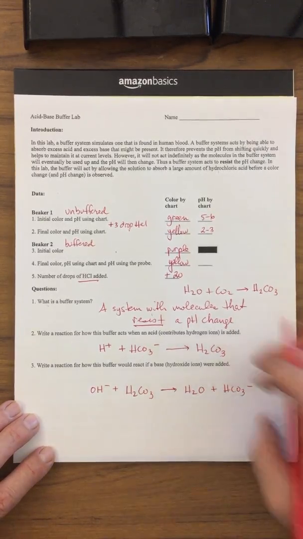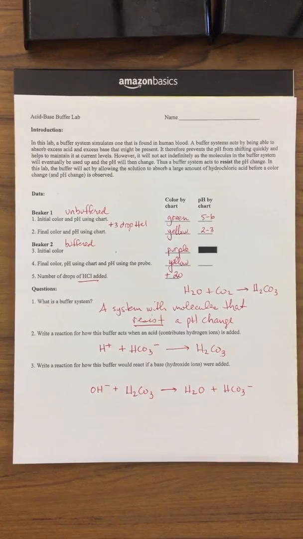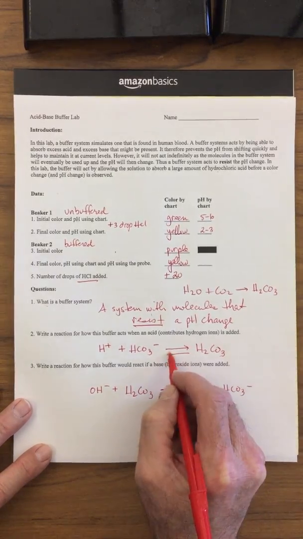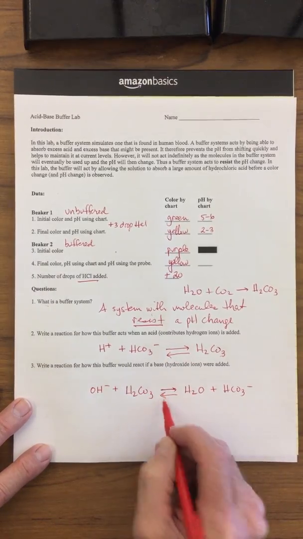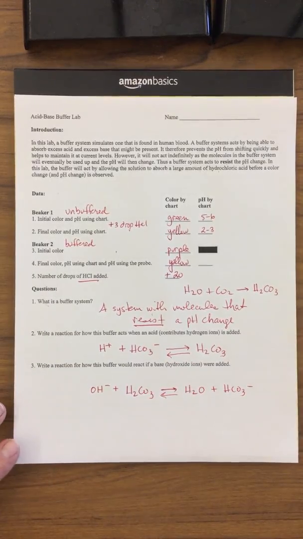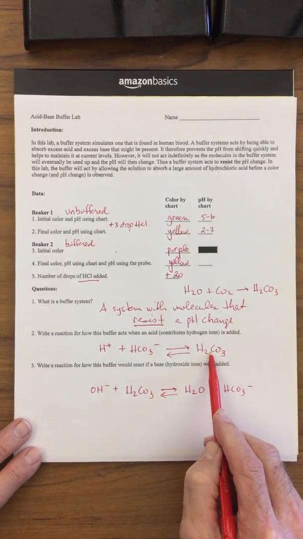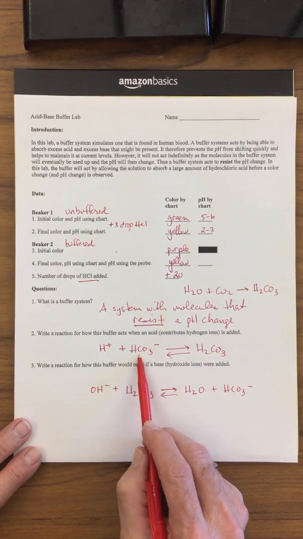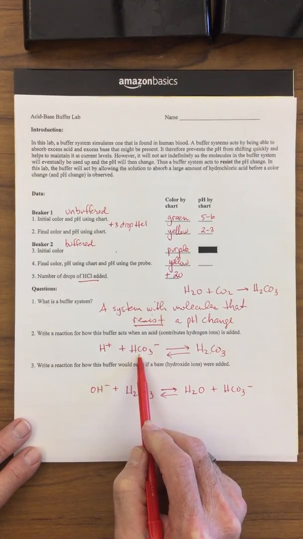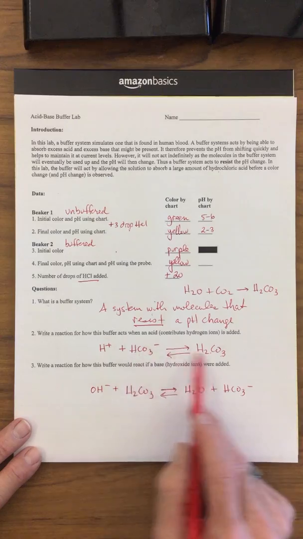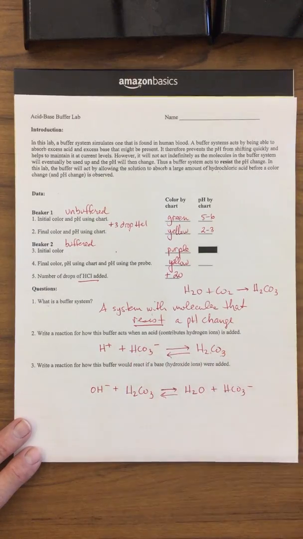You will not have to memorize these, but I want to show you what's happening. These are reversible reactions. So this is sitting in our blood, and this is also sitting in our blood. These two molecules act as our buffer system.